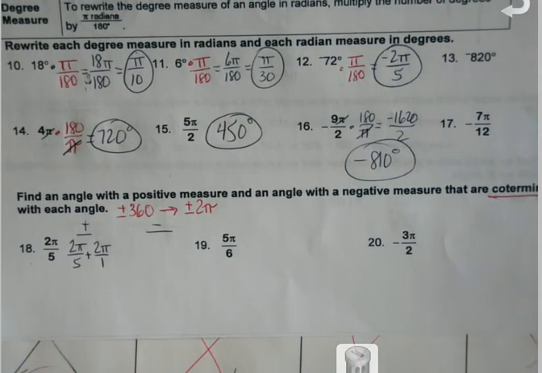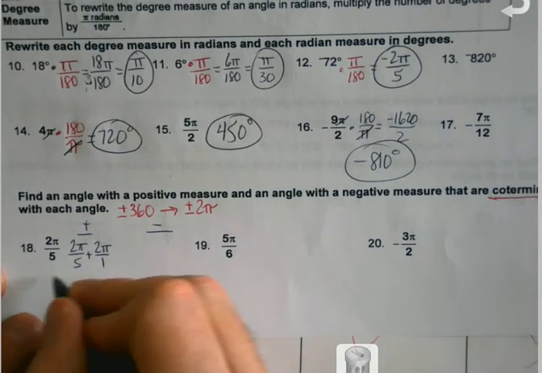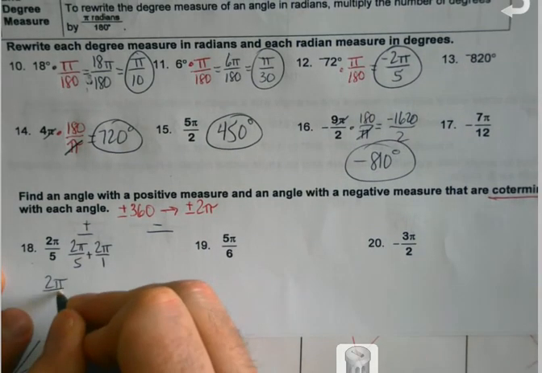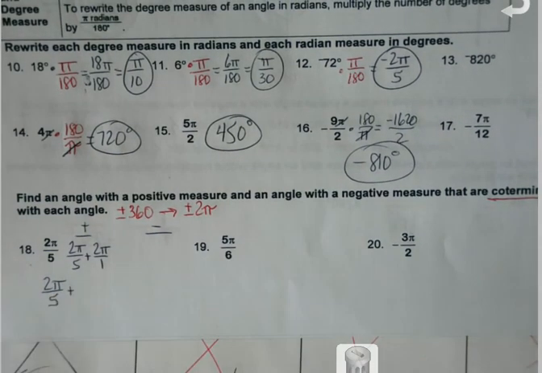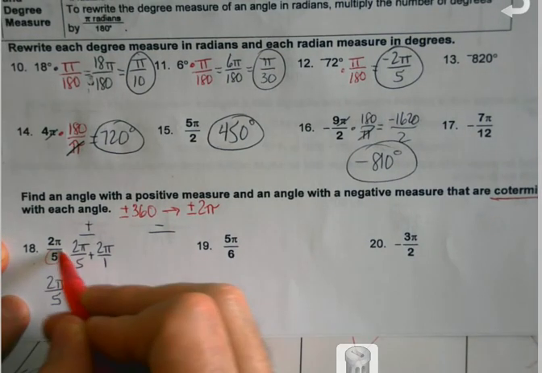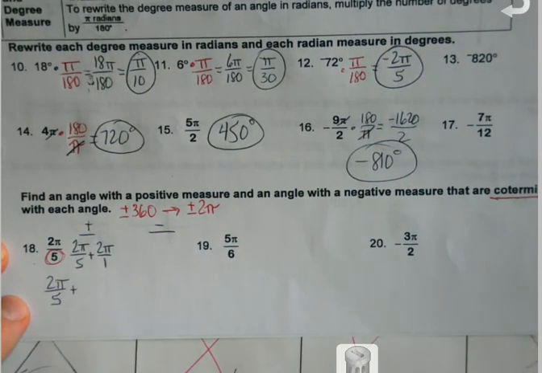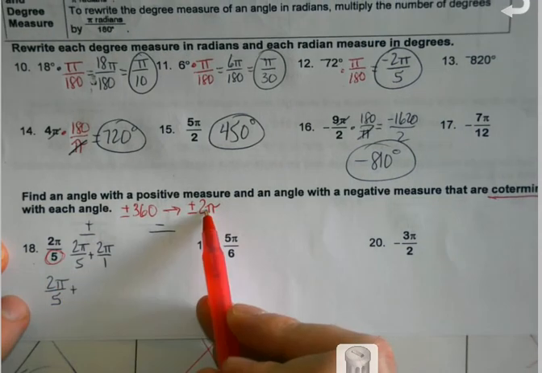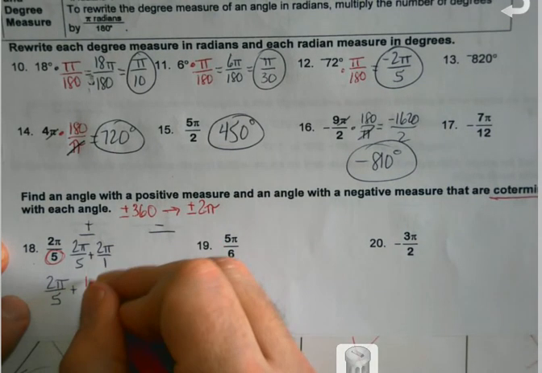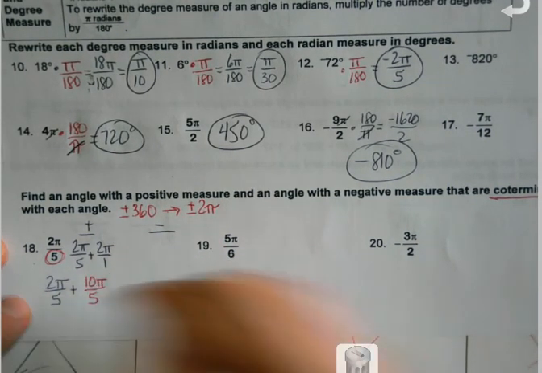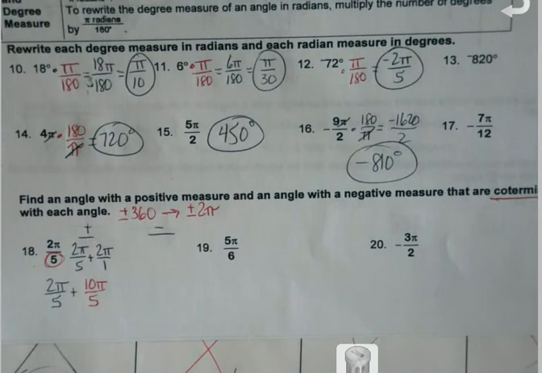Oops, I don't have a common denominator yet. Let's do a quick fix for this, and this will work every time. All you have to do to get your common denominator, so you can add these, whatever the denominator of your fraction is, multiply it by 2 pi. 5 times 2 pi will be 10 pi over 5. Because 10 divided by 5 is 2.